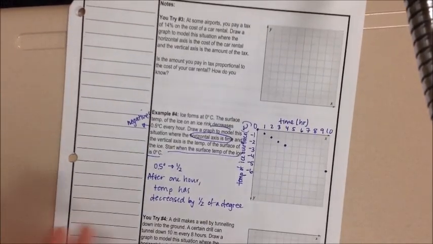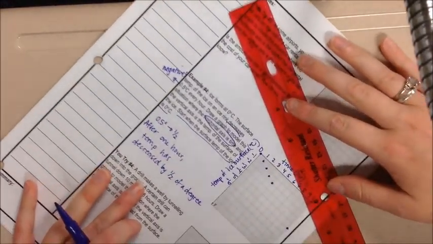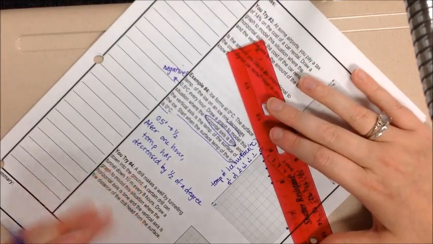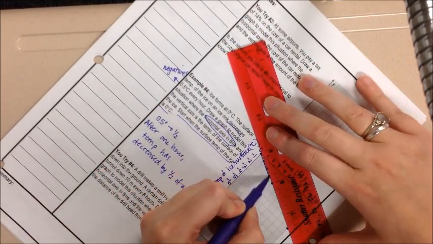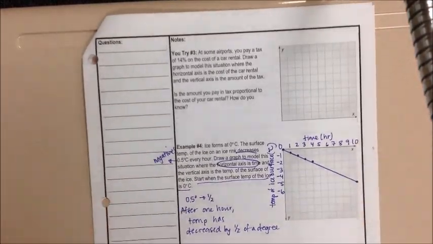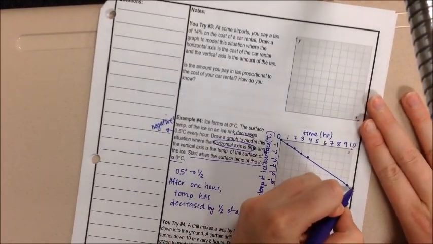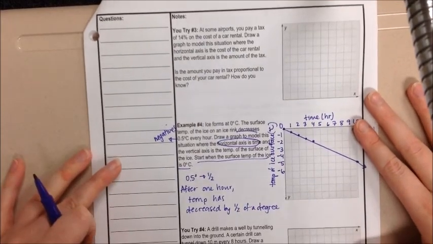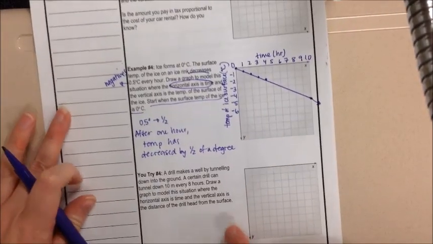So if I draw a line from those points I started at the beginning and that random point that I kind of added there at the end, they should all line up nice. And look at that, it does. That was a little off, but that is a graph showing that situation. So go ahead and do the you try number 4.